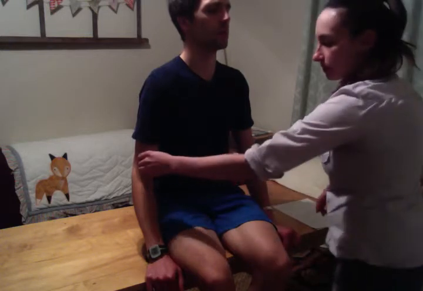And then next we'll do light touch with, I just have a gauze. So close your eyes and just tell me when I'm touching you. Touching, touching, touching.